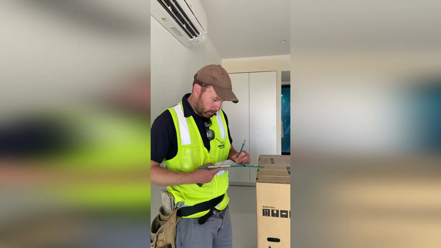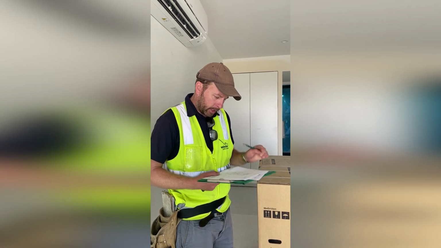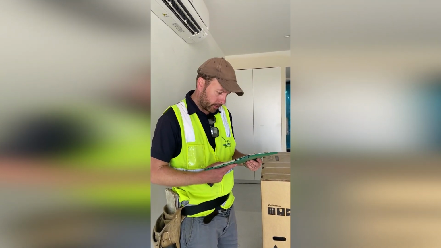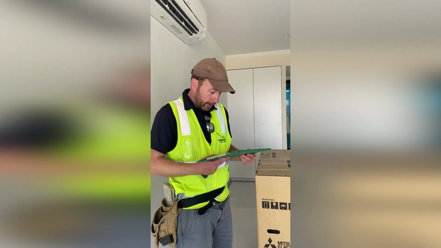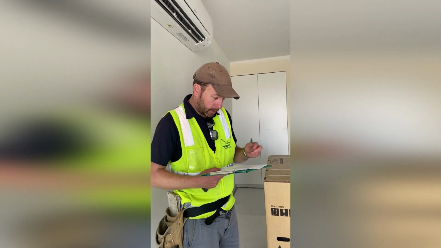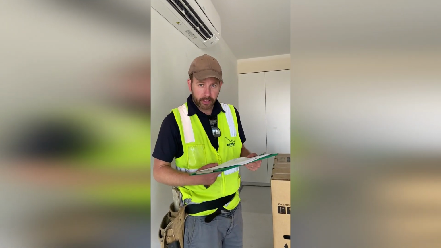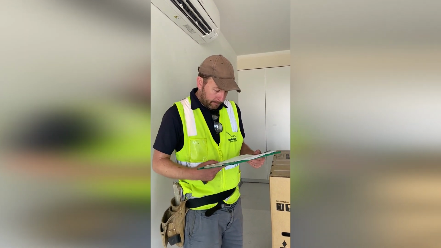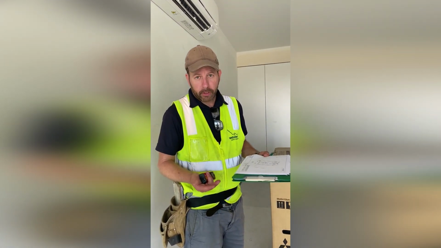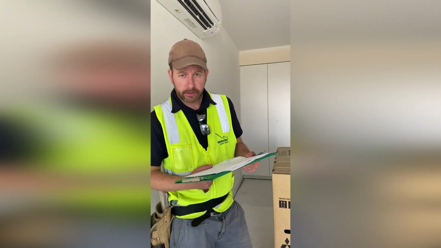So I'm going to go around every wall in this building, check the distances, check that's what I've got on my plan. And then check also there's some balconies outside. Check every apartment, check all their balconies, and just make sure all my distances are correct.